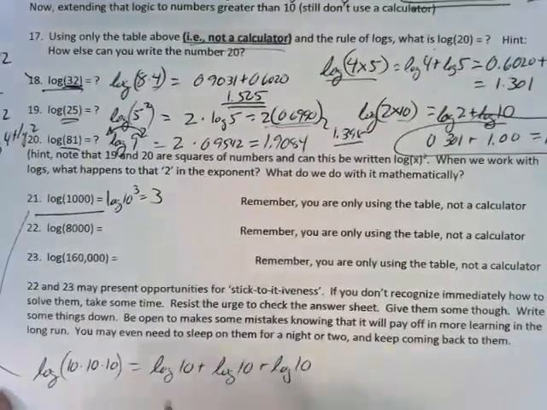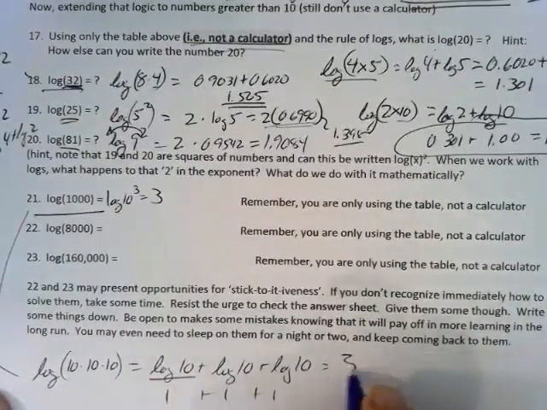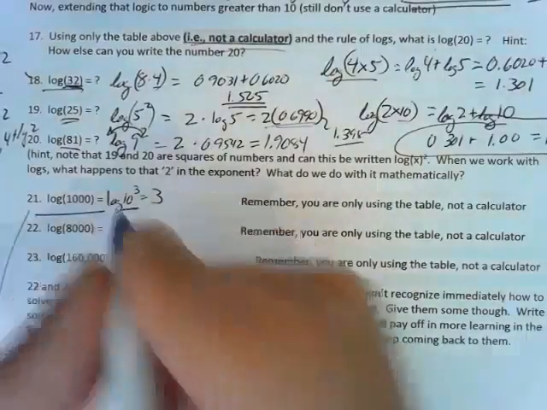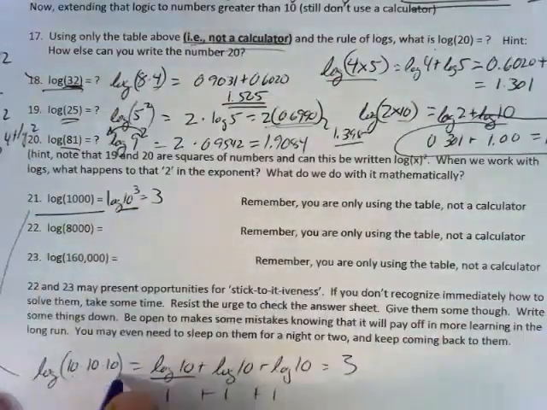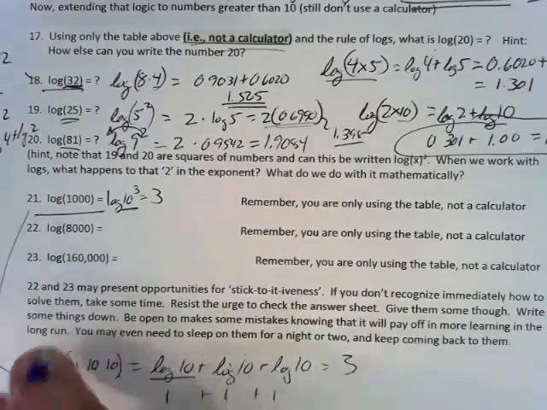But what's the log of 10? That's just 1. Plus 1 plus 1. So again, any way we slice it, we get 3, because 10 cubed, 10 times 10 times 10, and the log of 10 plus the log of 10, they're all mathematically equivalent to each other. So of course we have to get the same answer.